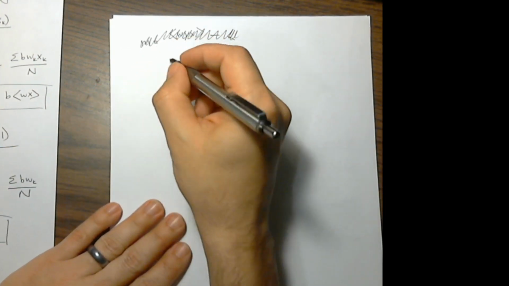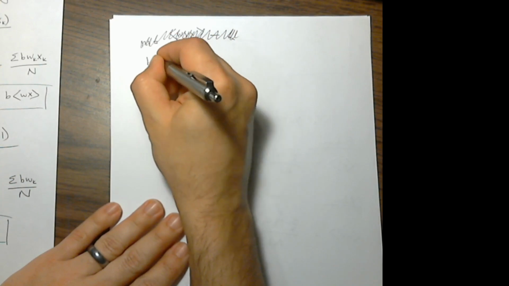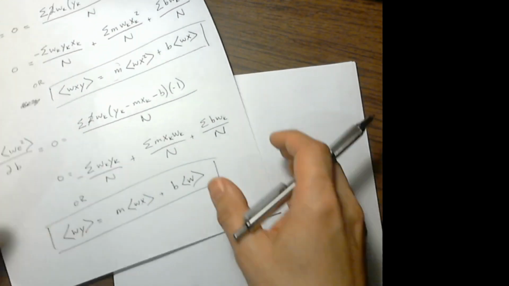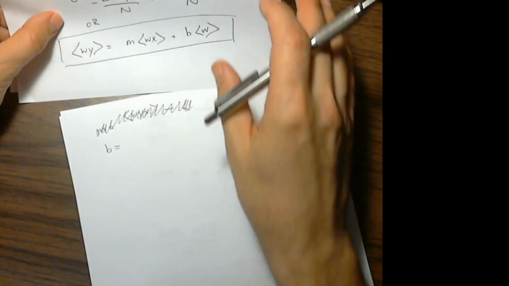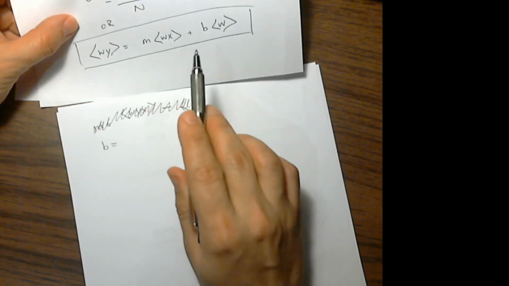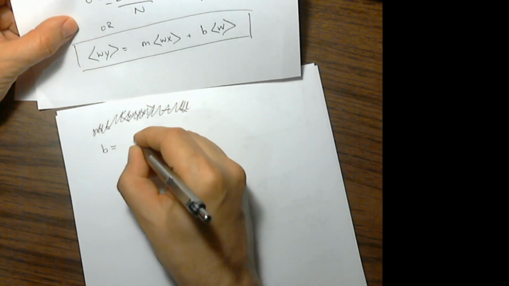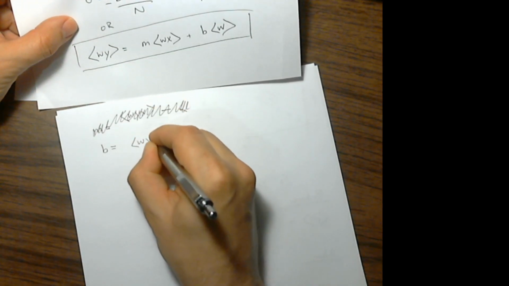So let's solve for B. Let's actually go through the steps. Let's eliminate B. Let's actually solve for B. Okay, fine, I won't skip steps. There we go. So we solve for B. B is equal to, we're going to substitute it out.